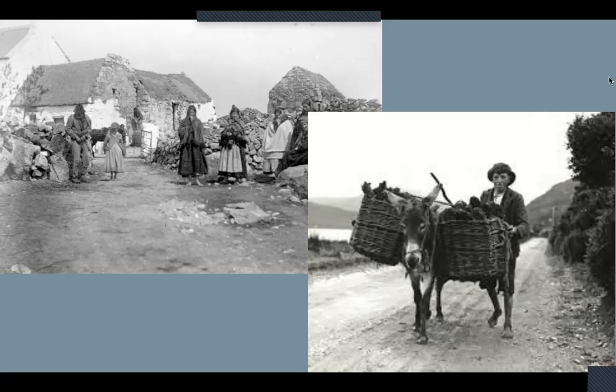There is the same sort of squalor and abject poverty. People with bare feet can be seen in both pictures. So a lot of things just haven't changed at all. The only thing is that there's now laws in the Republic to protect the Irish language, but it's not protecting this guy's feet from getting blisters on the road, is it? So you can see that there's a lot of continuation.